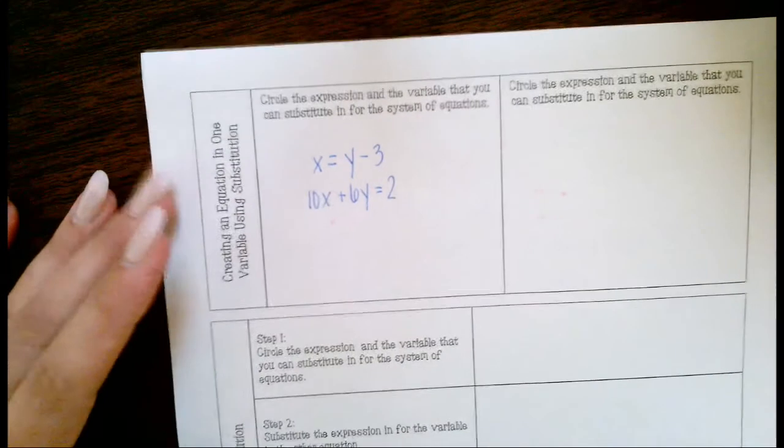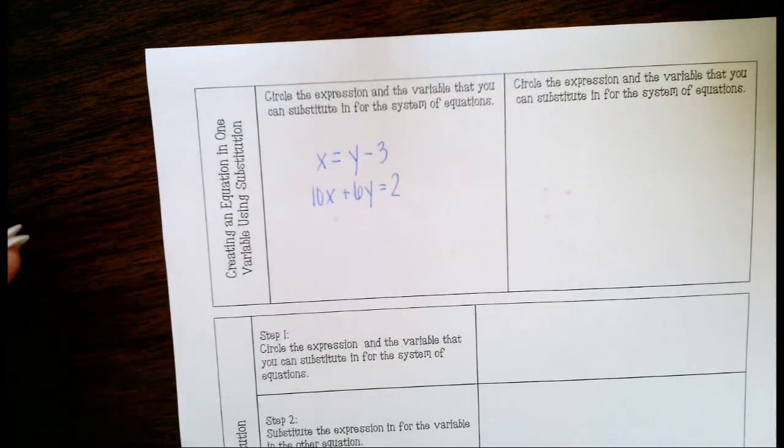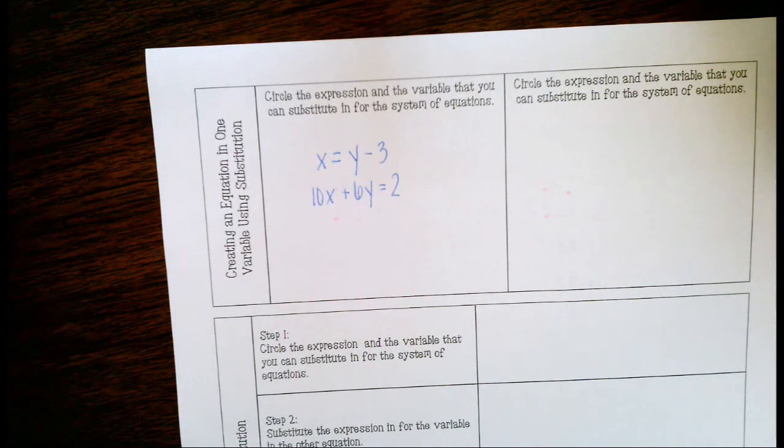If we take a look at this problem, hopefully you notice right away that in one of them I have a variable that is isolated, similar to what we had when we said x is 2. Here, instead of having it set equal to a constant, I'm going to have an expression. So I've got x is equal to y minus 3.